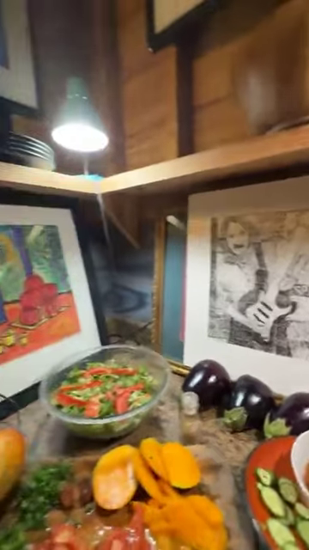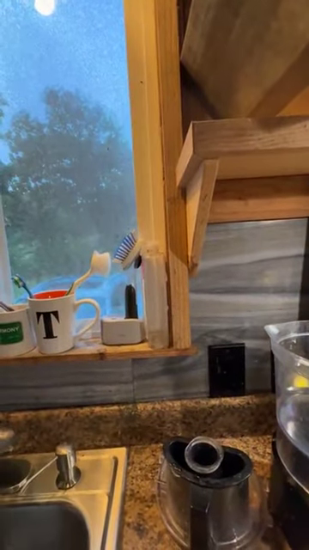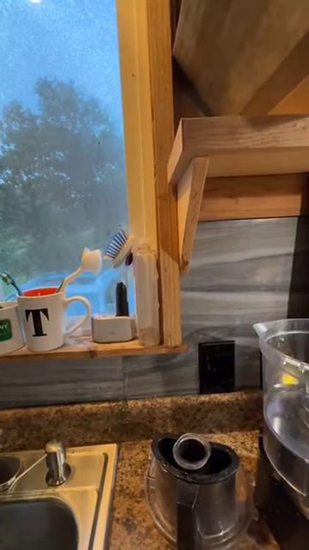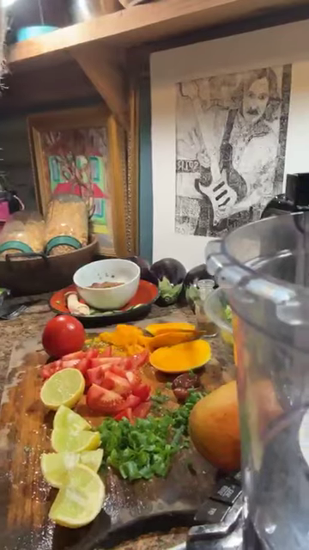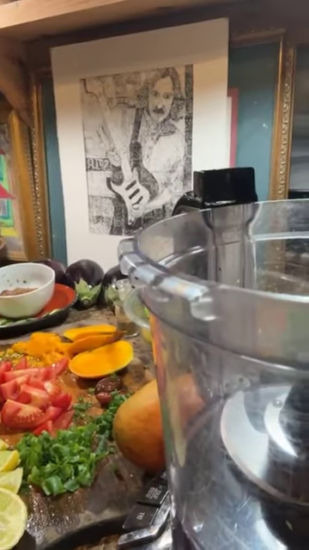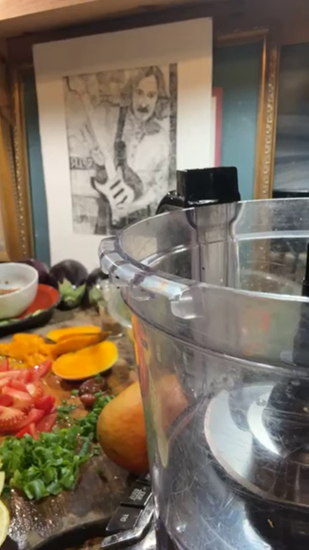So much for that. So let us get on to the object of this video. I'm going to go through my placement here so we can get a good view of what's going on. So there's my food processor. You can do this in a blender. Now, I have never made this dressing.